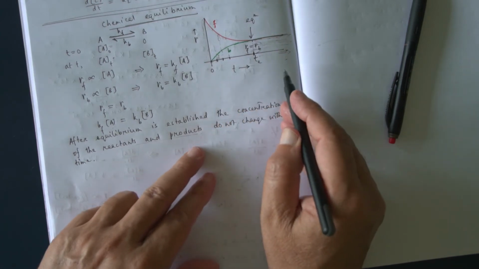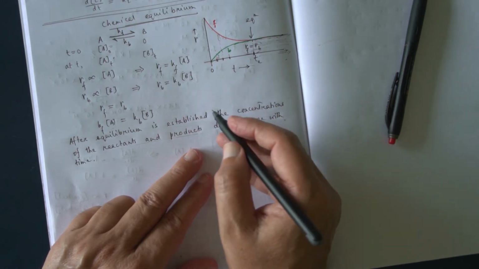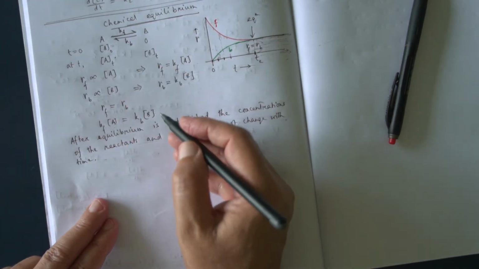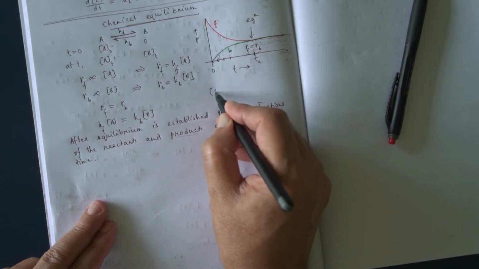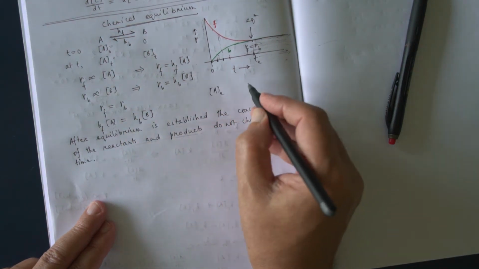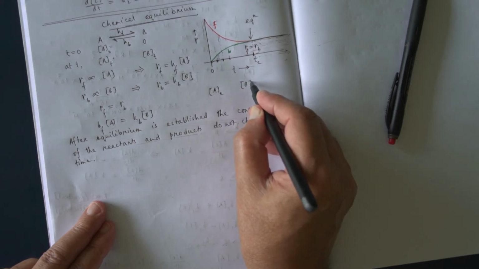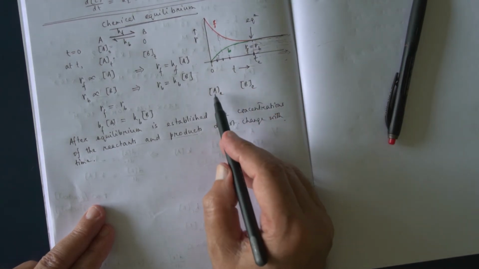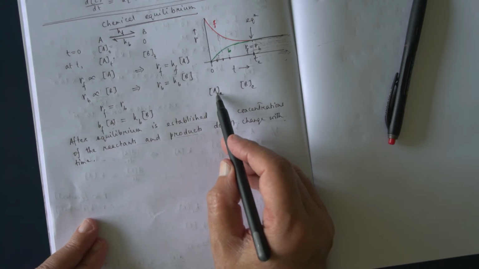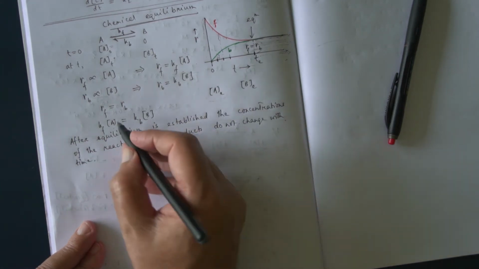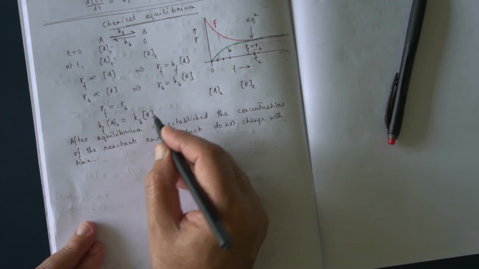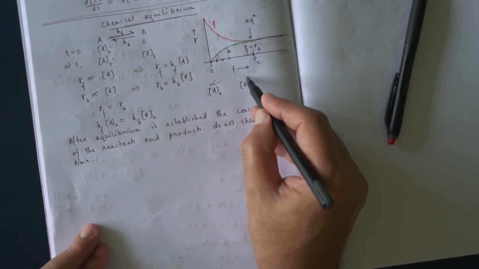Okay? So at equilibrium, concentration of A is this, concentration of B is this. And these are constant terms.